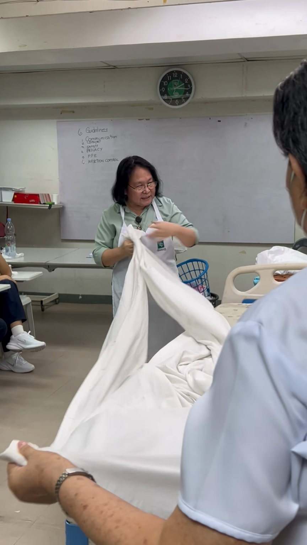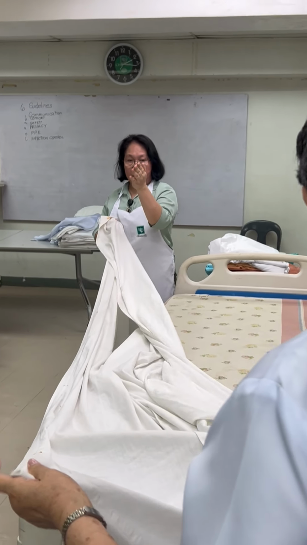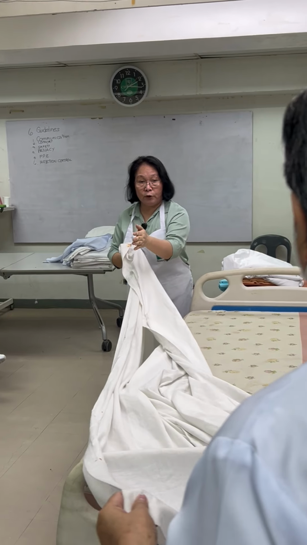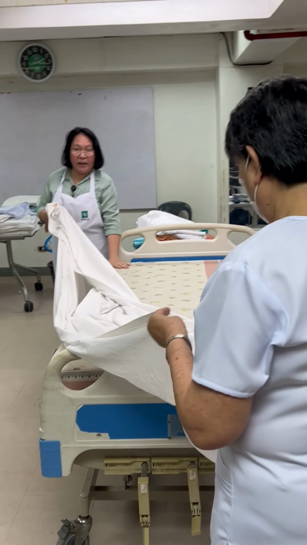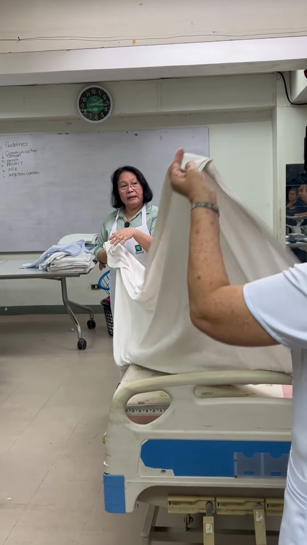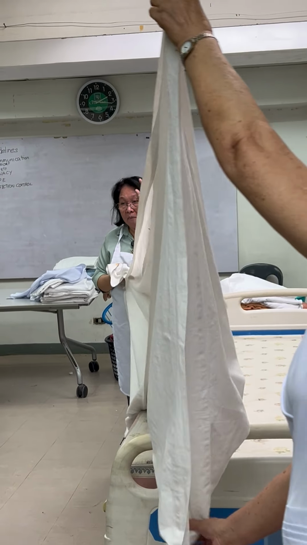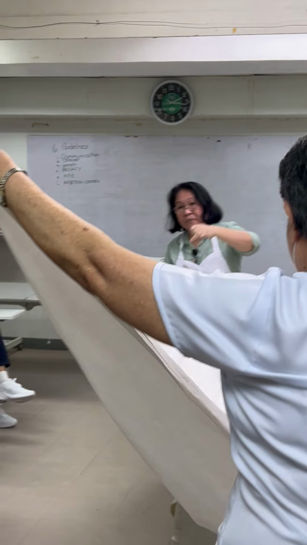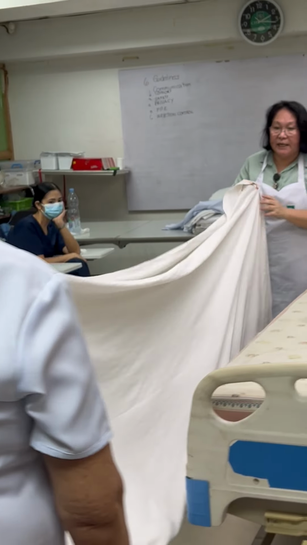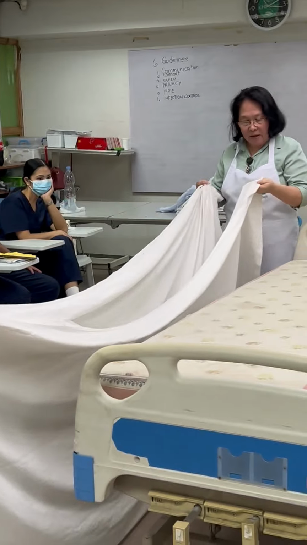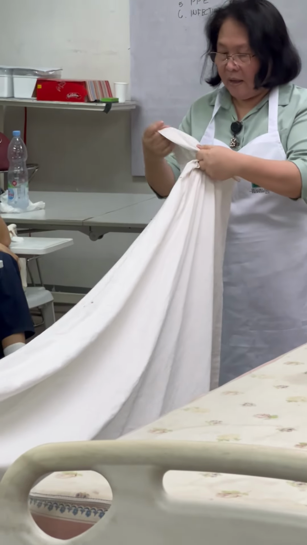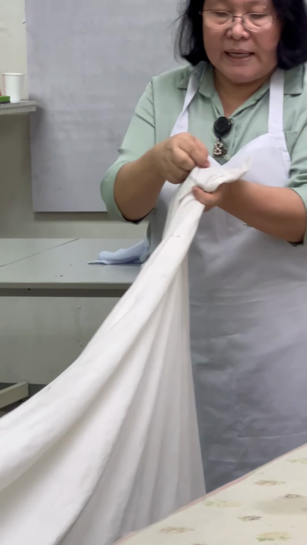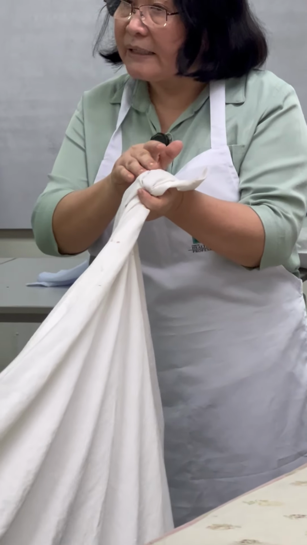So in this case, always remember, you need to fold depending on which side you are on, because when making the bed, we work on one side. This saves time and effort, and makes it easier and systematic. Okay, now look, this is the larger hem. And the side with the stitching is the bad side. Okay?